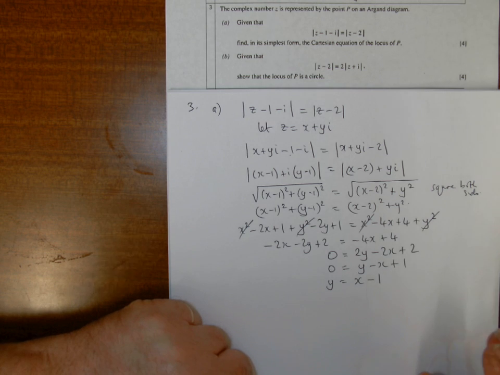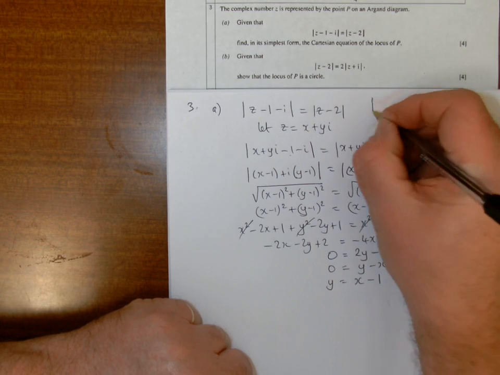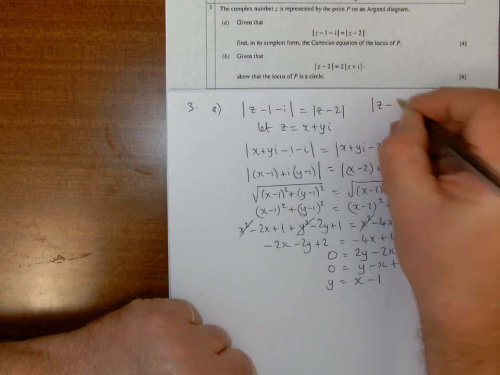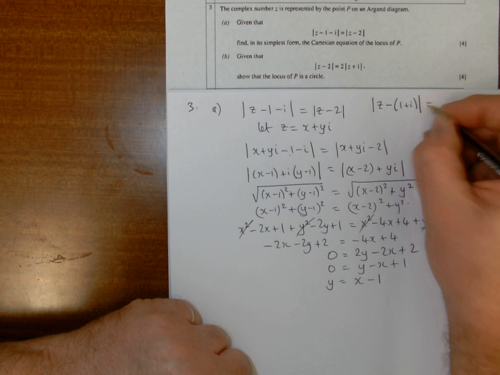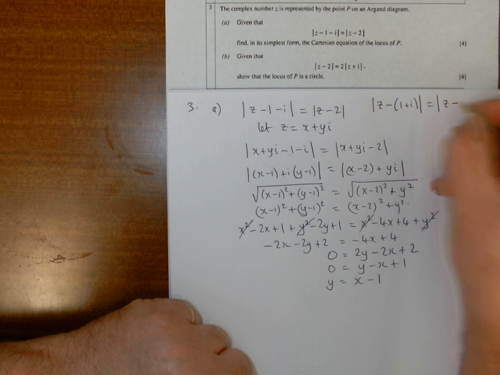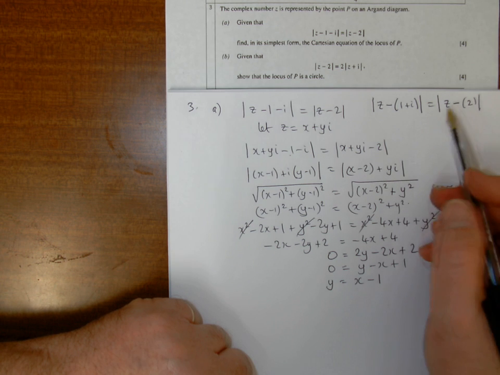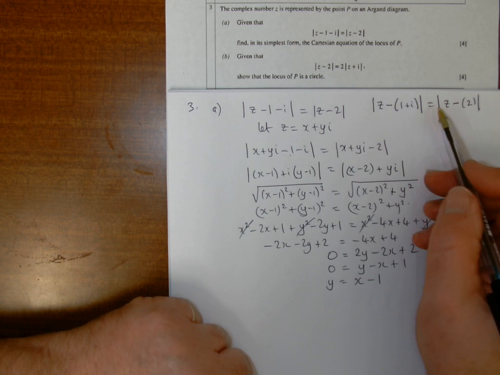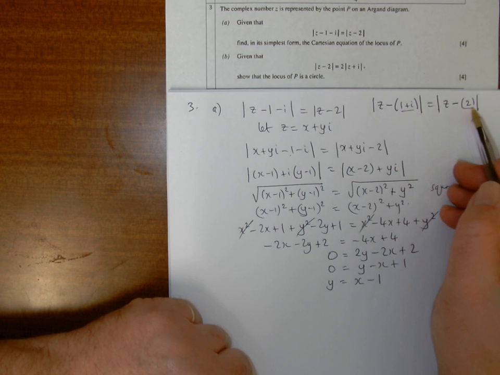Now if we go back and just interpret this geometrically, if I rewrite the first line, that's the distance of z from 1 plus i is equal to the distance of z from point 2. So what we're doing is finding the locus of points which are the same distance from this point as they are from that point.